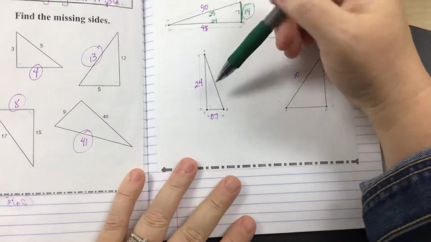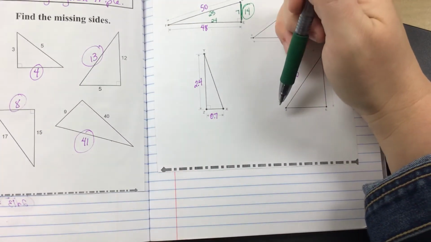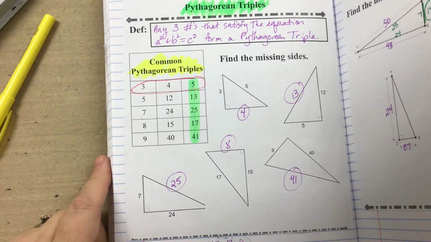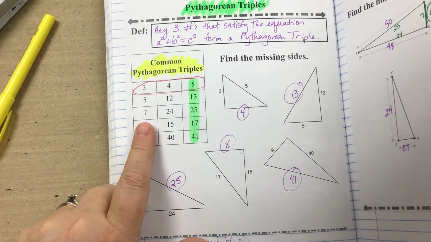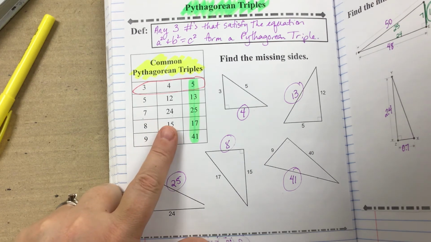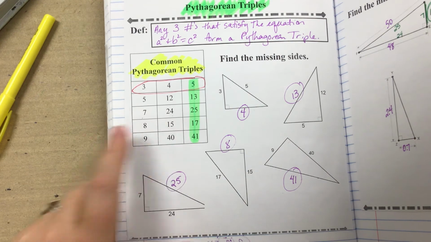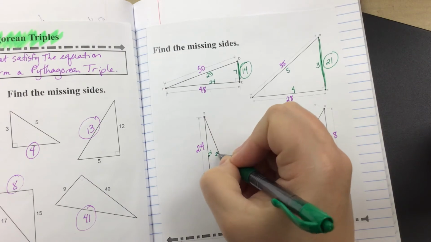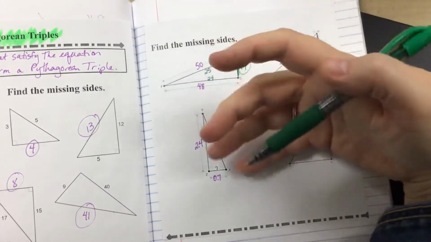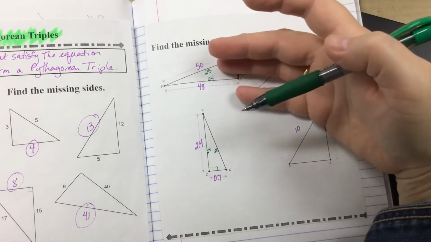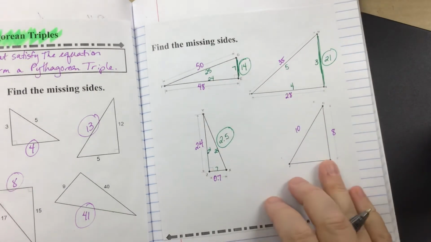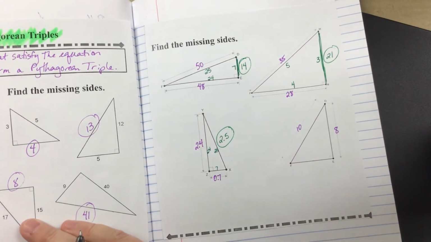Okay, on this next one, we have 0.7 and 2.4. I don't have any with decimals on them, right? But if I look at my triples, 0.7 and 2.4, well, this one's got a 7 in it, and 2.4 is kind of like 24. So if you think about it, this is a multiple of the 7, 24, and then the third number is 25. What I'm really doing on this one is dividing it by 10. So this hypotenuse would be 2.5. So it works for division as well as multiplication.